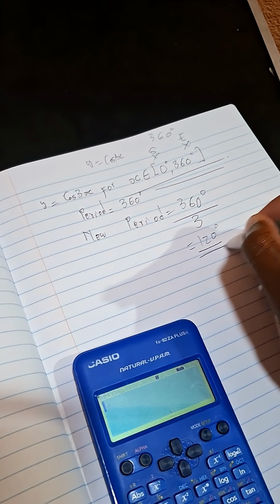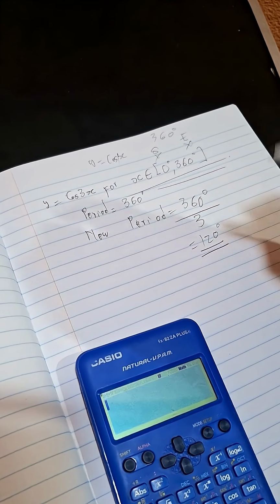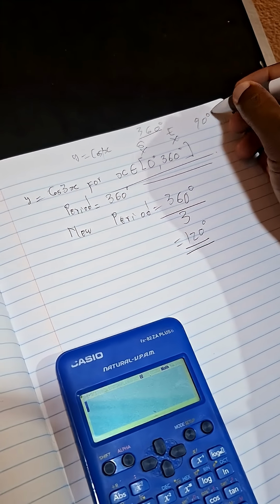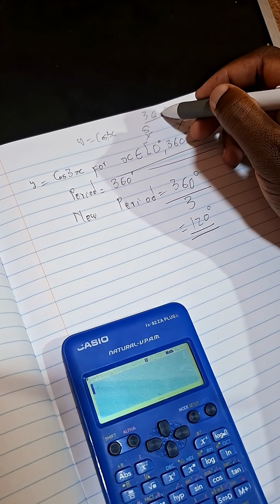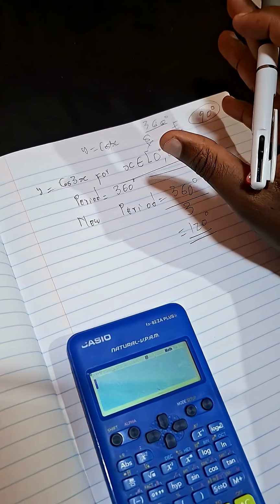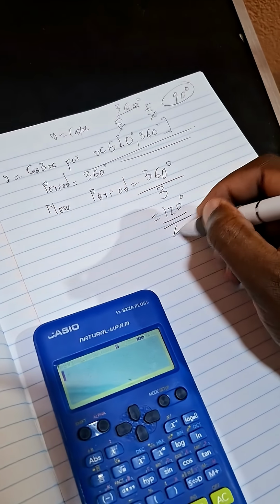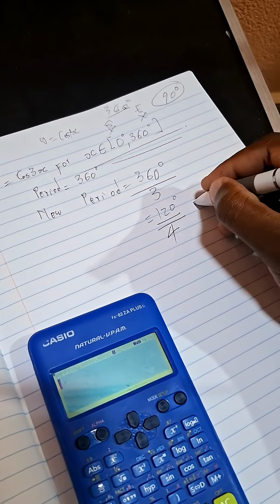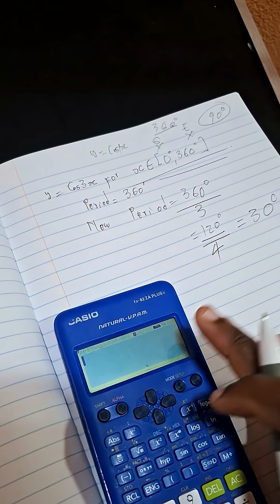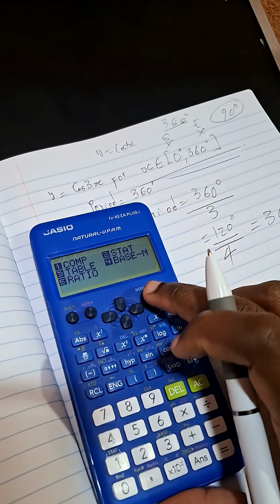Now this is my new period, but previously the step that we used here was 90 degrees, meaning that we divided 360 by 4, because we have 4 quadrants, right? So now we're going to divide the new period by 4, and we get 30 degrees.